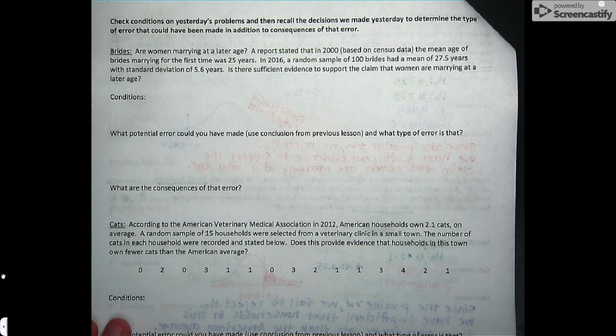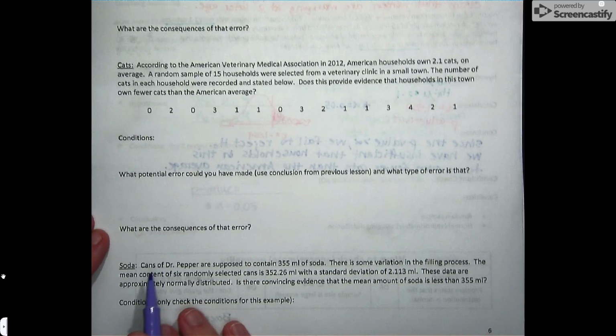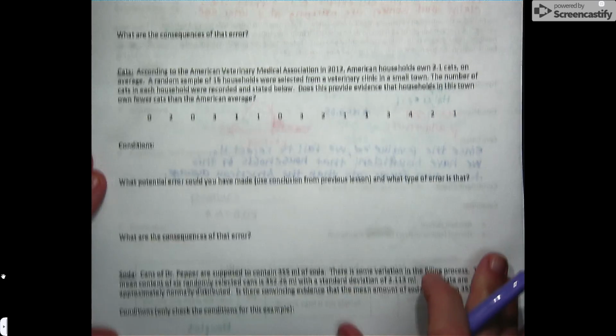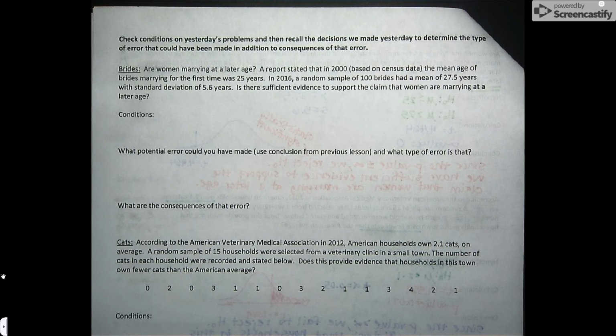So yesterday we went over the bride's example and the cat's example, and then we added one more about soda, or as I like to say, pop. So we will check the conditions for these problems. We will not calculate the t-test statistic or the p-value. We're just checking whether or not the conditions have been met. And then we'll talk about errors when they ask about it.